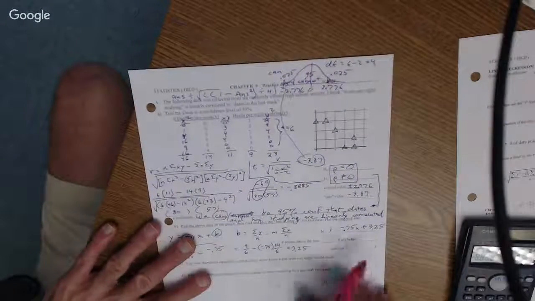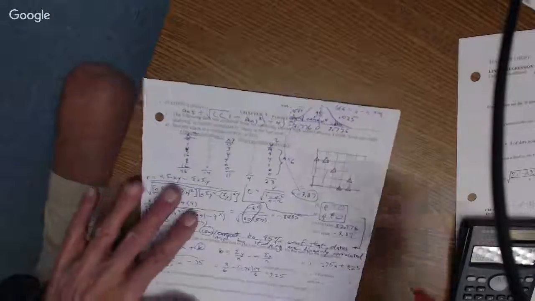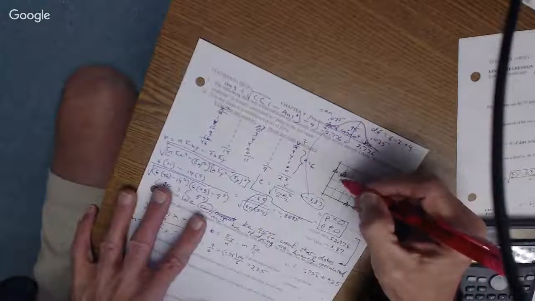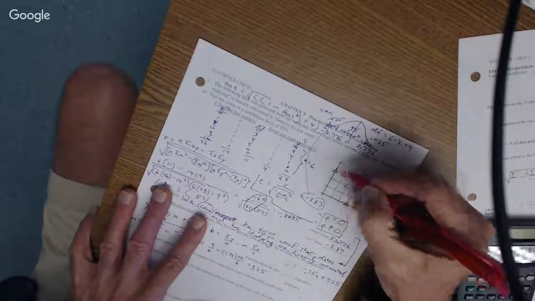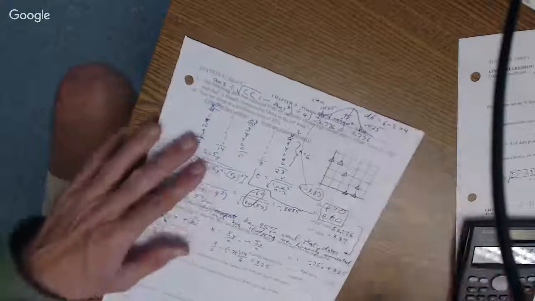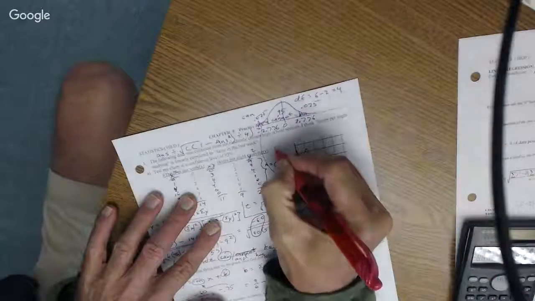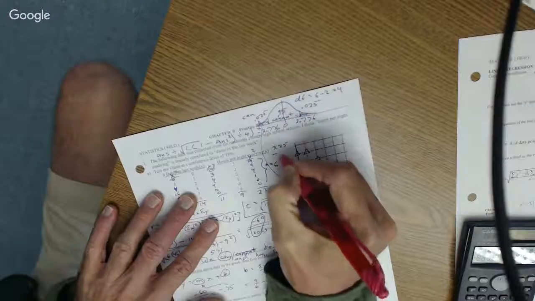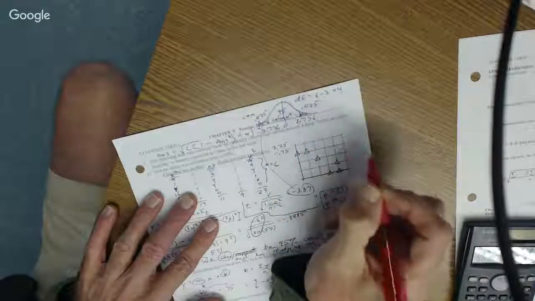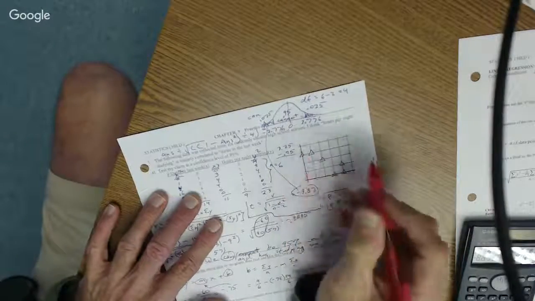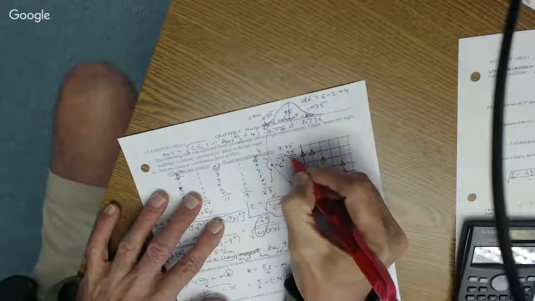Okay, so I expect you to plot that very accurately. So I'm going to start up here at 3.25, so that's right around there. And it goes down 0.75, so I would do it like this, 3.25 minus 0.75. That is going to give us 2.50.